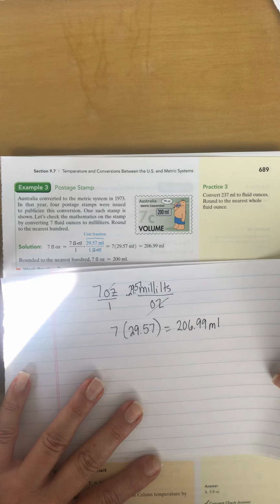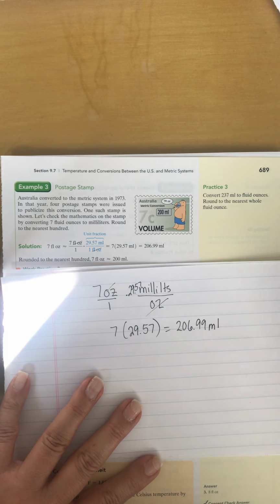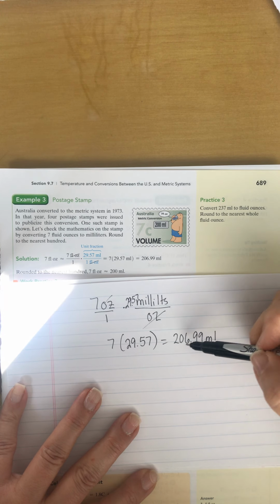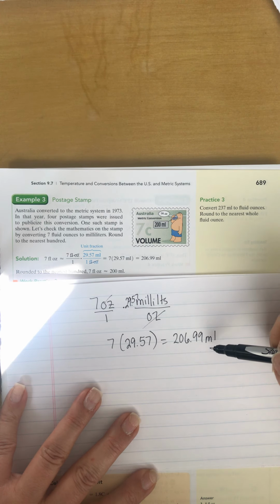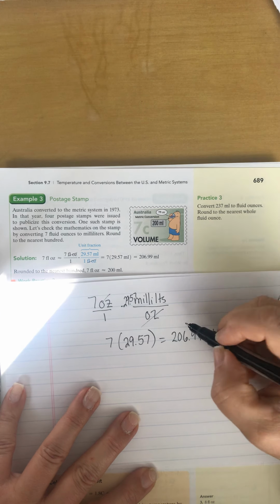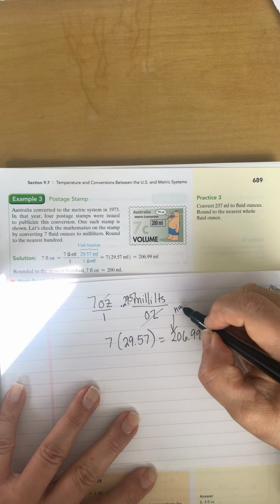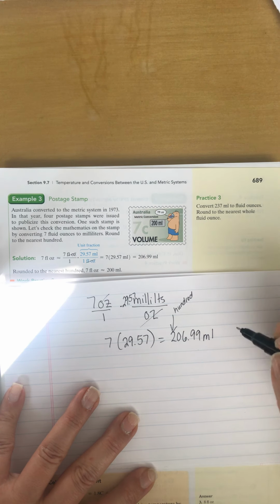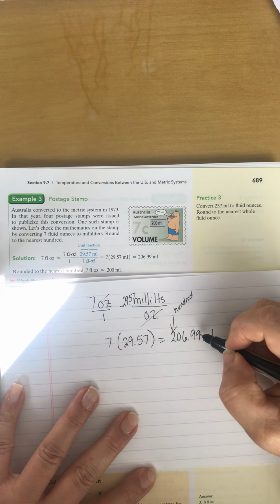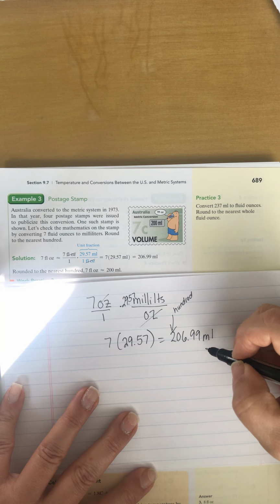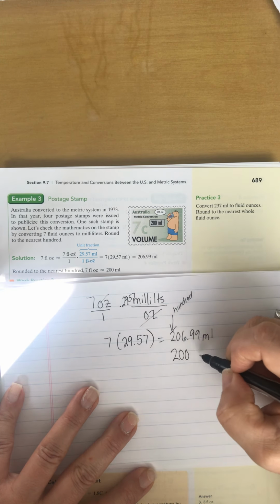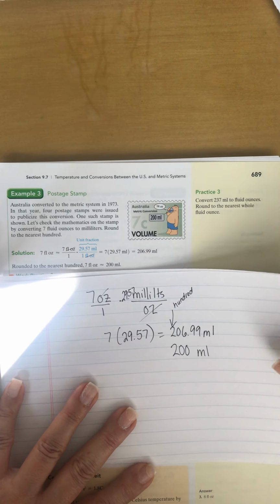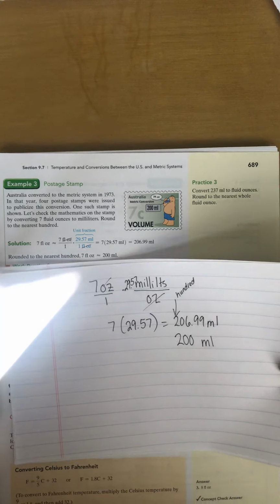Okay, they want you to round to the nearest hundred. It says round to the nearest 100. So if we round this to the nearest 100, it'd be 200 milliliters. Here's your 100 spot. You look at the tens. I thought it said hundredths. If it was hundredths, it would be that 9. We'd have to know what this number is. So this is just going to be 200 milliliters. So please read in the section what they're asking you to convert to if they want you to round.